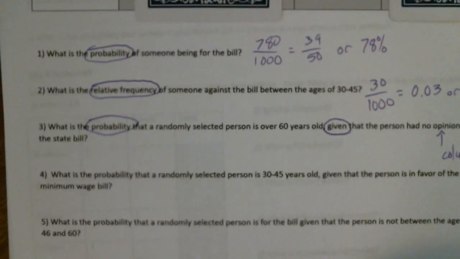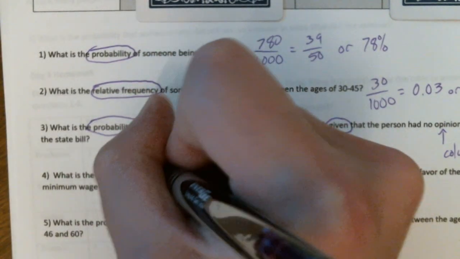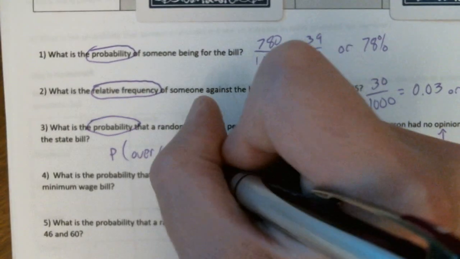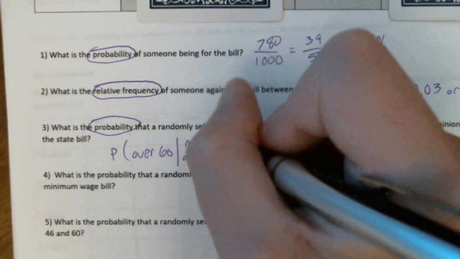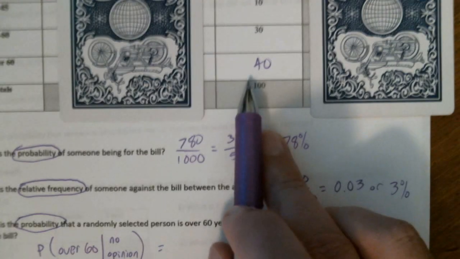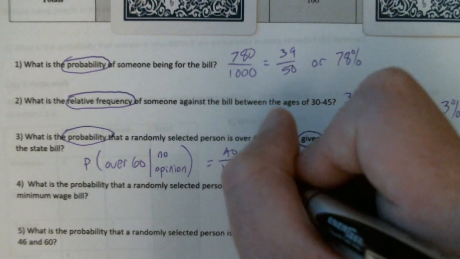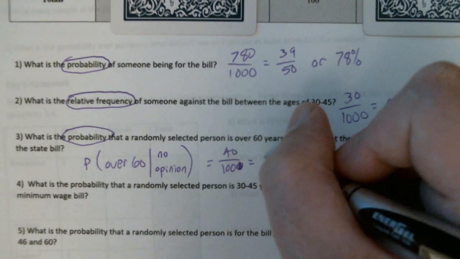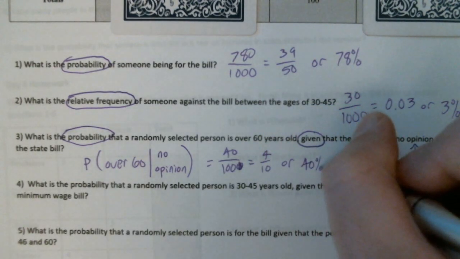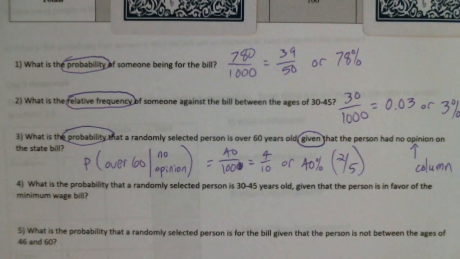Now if I want to write this in the correct notation, I would say probability that we're over 60, and then here's that vertical bar from yesterday's lesson, under the condition that they don't have an opinion. Okay, and that is going to be those 40 people out of the 100 total non-opinion people. That's 4 out of 10 or 40%, 2 out of 5 if we reduce our fraction.